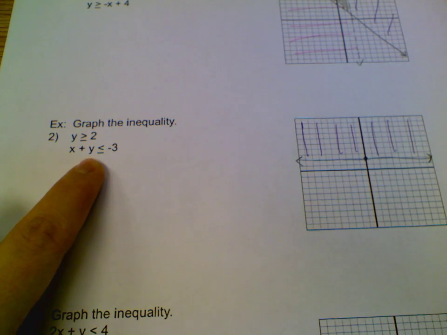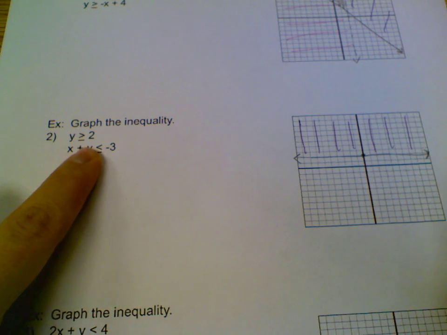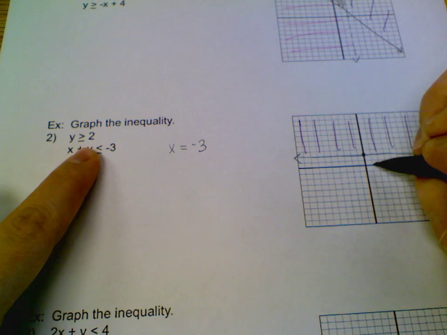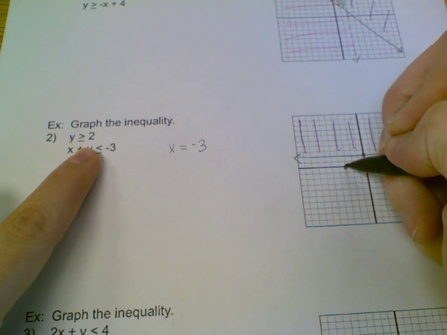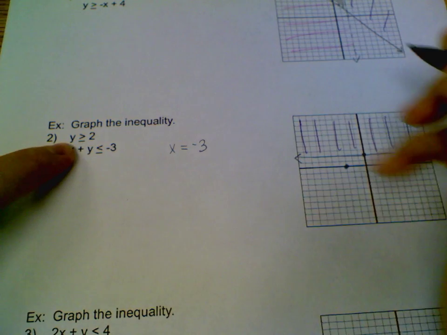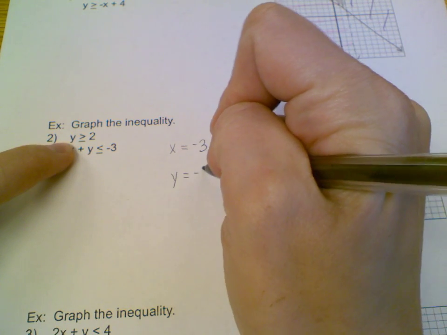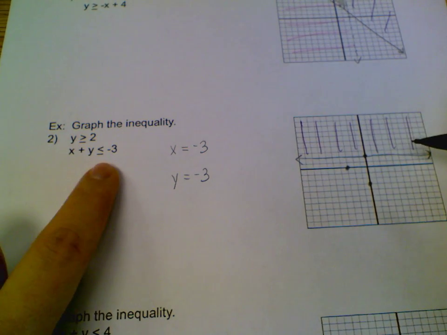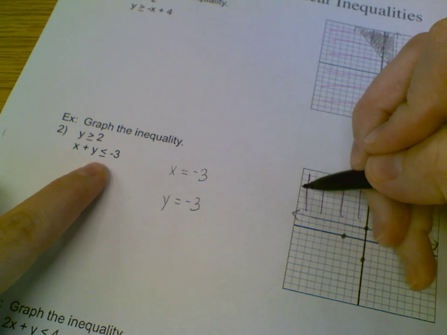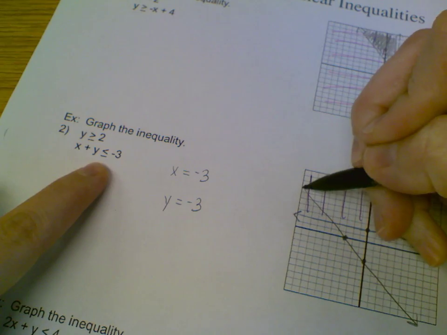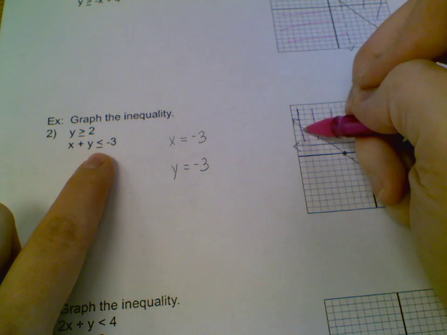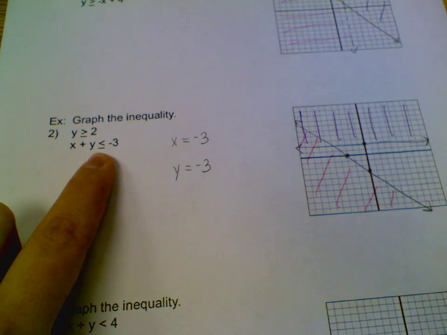Now I'm going to do the bottom one. This is in standard form, so I'm going to do the cover-up method. When I cover up the y, I have x equaling -3. So on the x-axis I put a point at -3. Now I'm going to cover up the x, and I get y equaling -3. So on my y-axis I would have a point at -3. There's a line under there, so I'm going to draw in a solid line. It is less than, so I'm going to shade everything below that line.